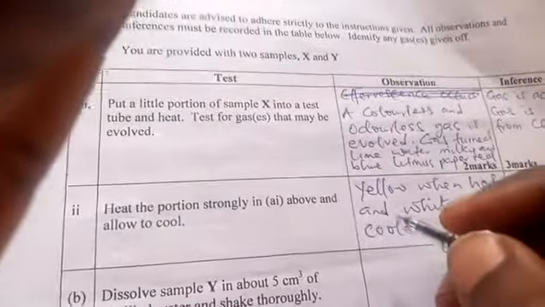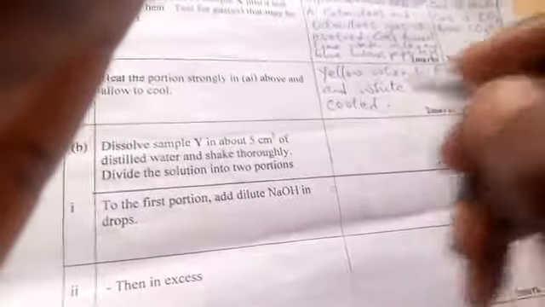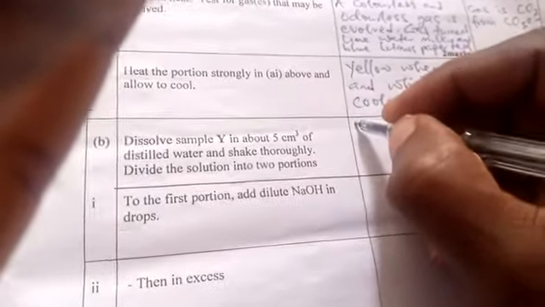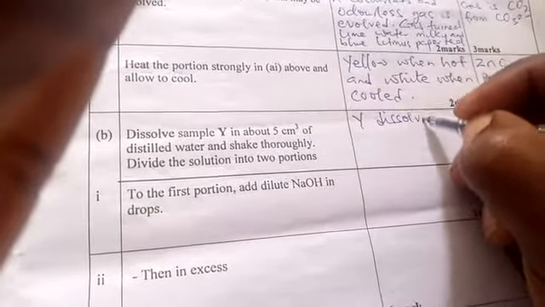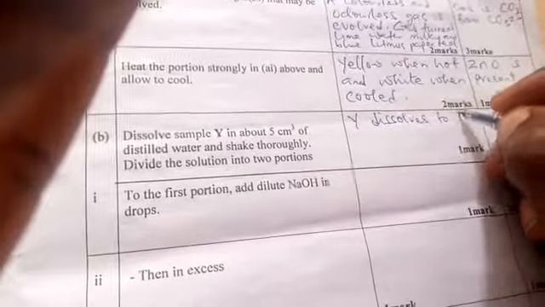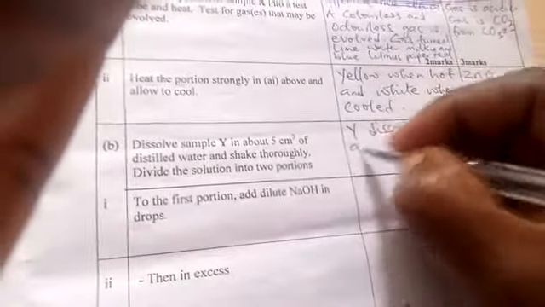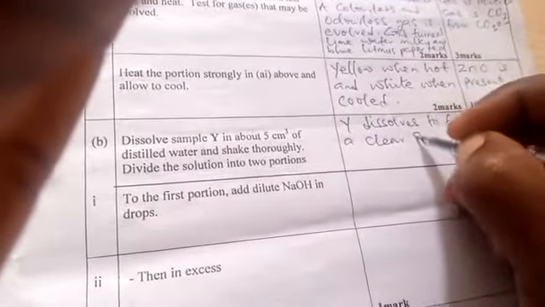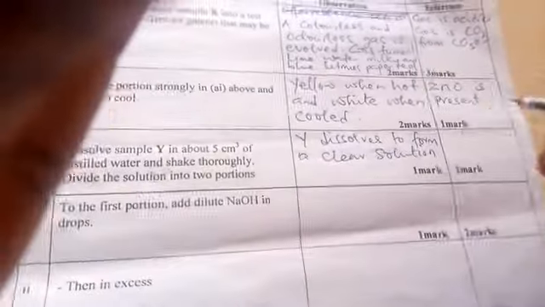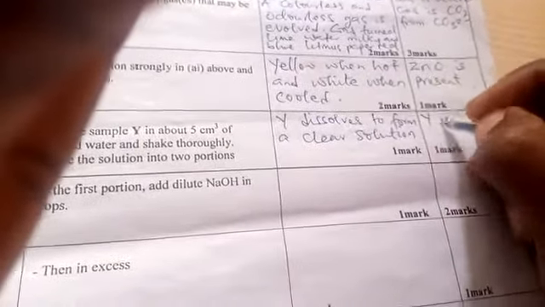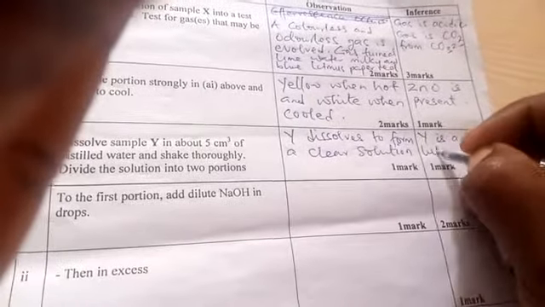When you add 5 cm³ of distilled water to Y, Y dissolves to form a clear solution, and the inference is that Y is a soluble salt.